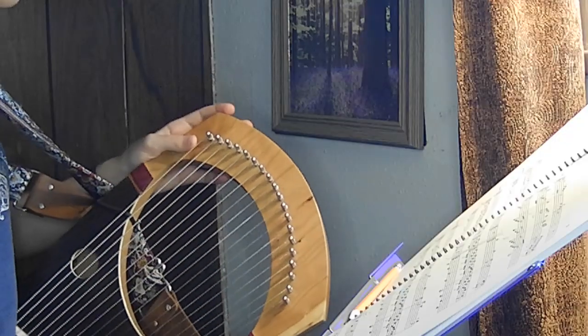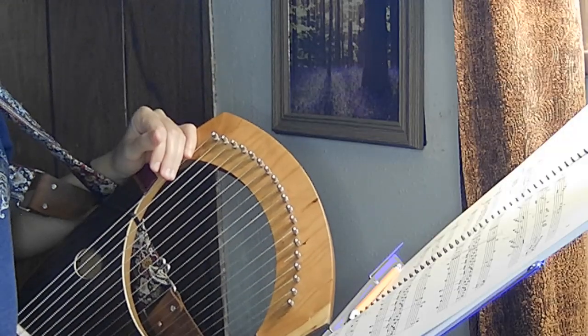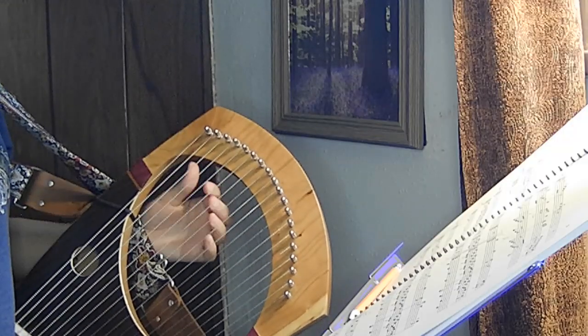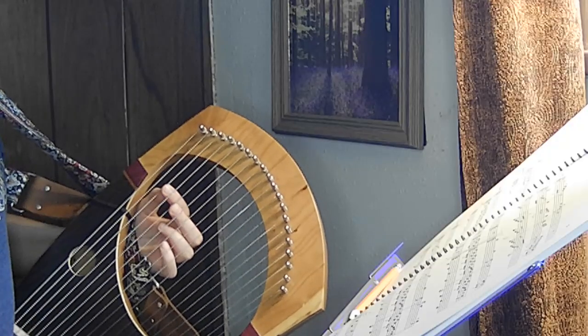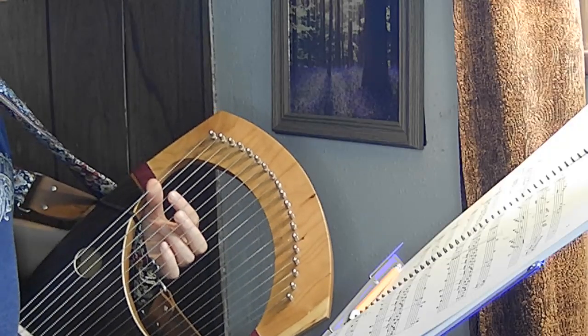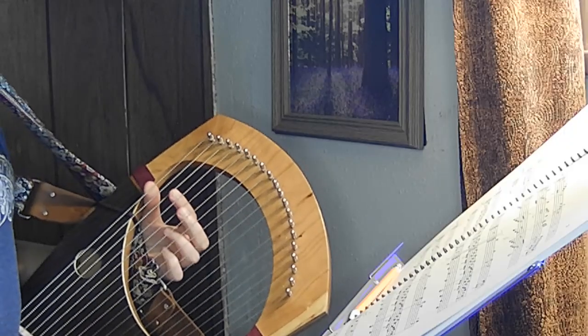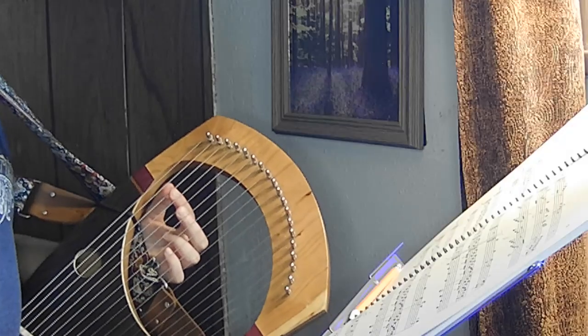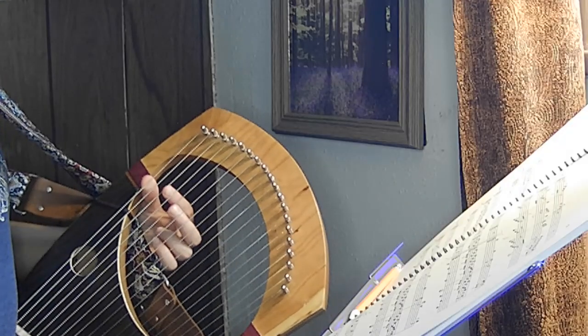All right. And then the second measure, which will finish off our section with the left hand, we'll go to our lowest note, F. Here we go. Then we'll have A and C. We have F as a quarter note, A as a half note, and C as a quarter note.